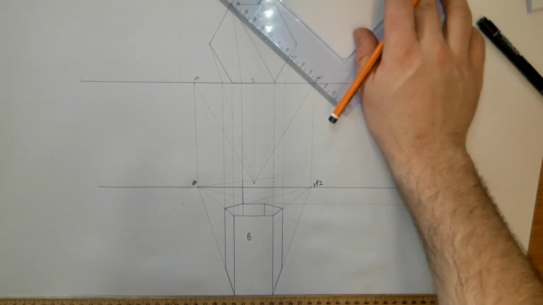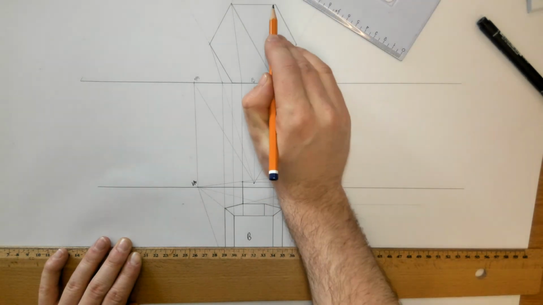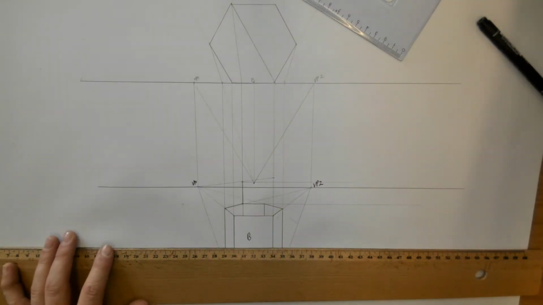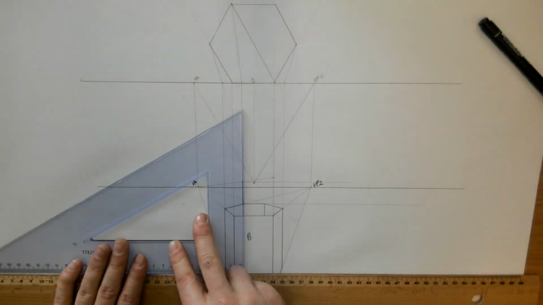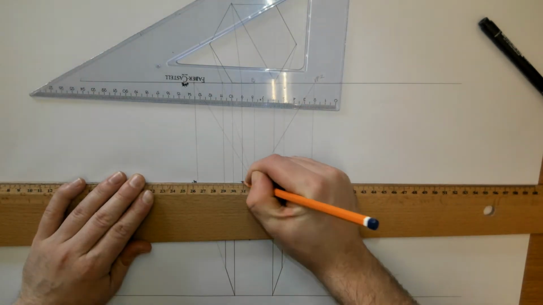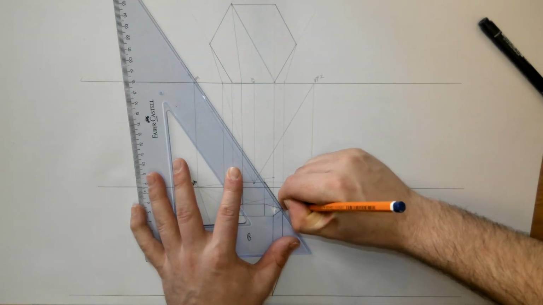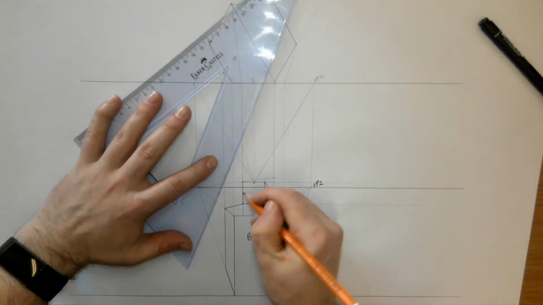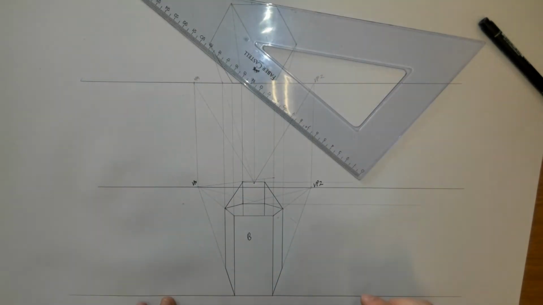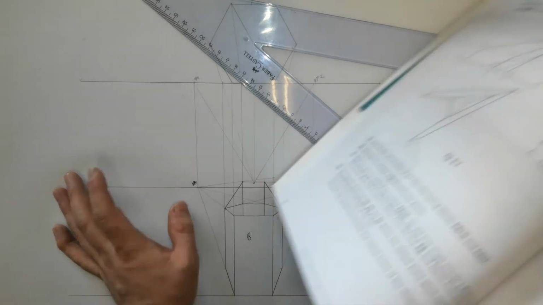Now again, I'm going to go parallel to the ground line to get the height of this point in perspective, which is this one there I'm referring to. So it's simply this straight up. And now I can join here. Now I have to do the sloping lines.